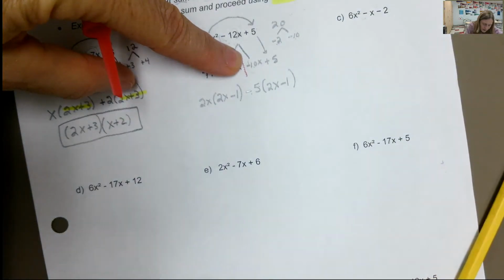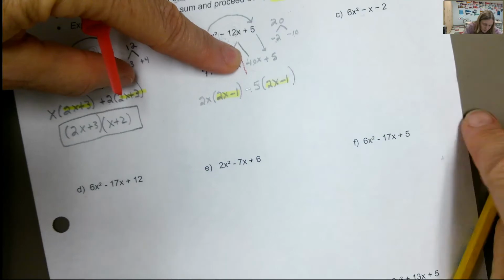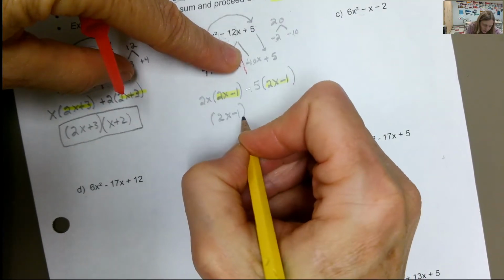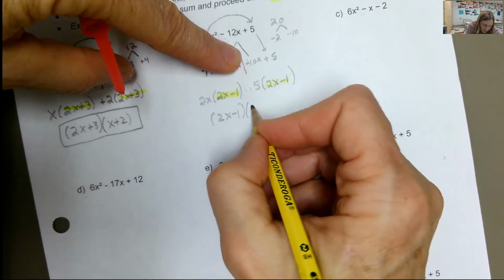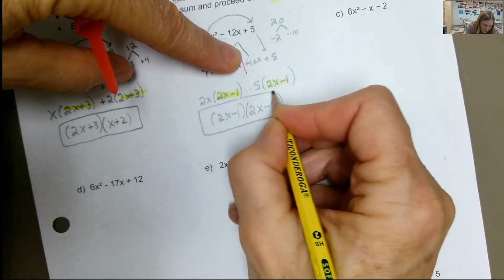And now because we have 2x minus 1 appearing in both places, we write it down once, 2x minus 1, and then we write what's left over, which is 2x minus 5. And that is the end of that problem.